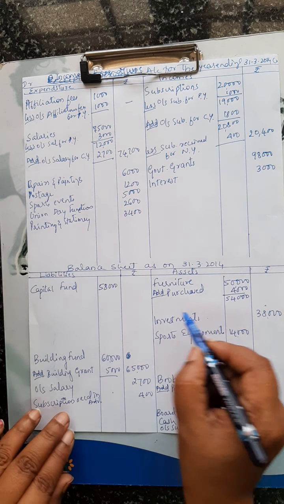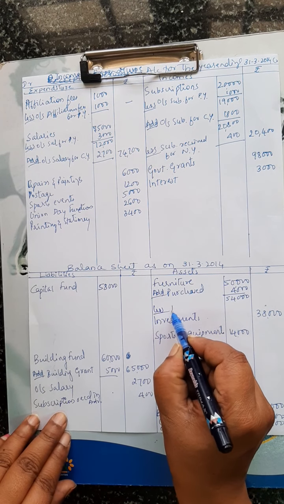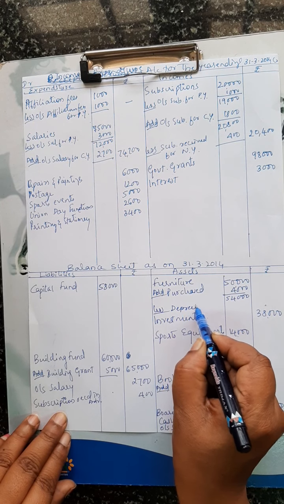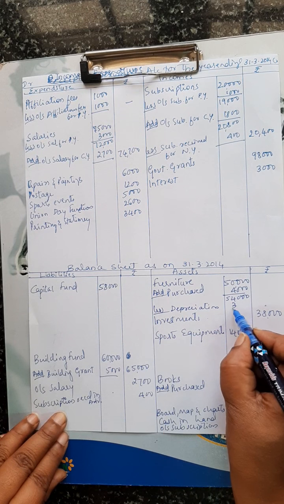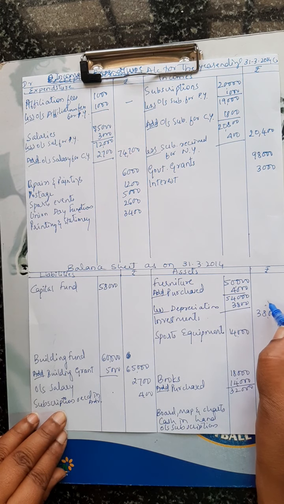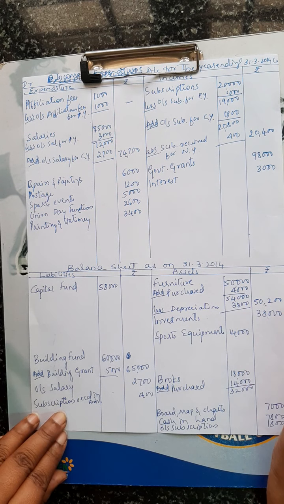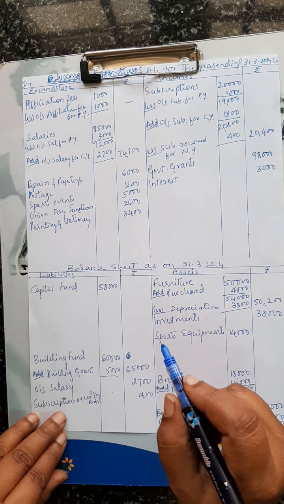Then depreciation, less depreciation on furniture, see how much it is, 3,800. When we deduct 3,800 we will get 50,200, right?